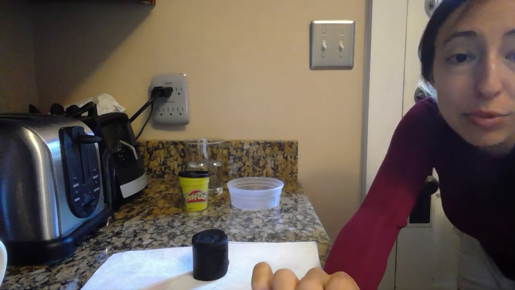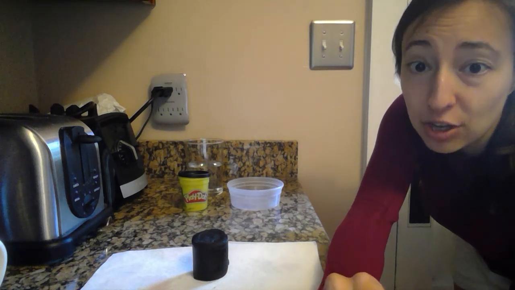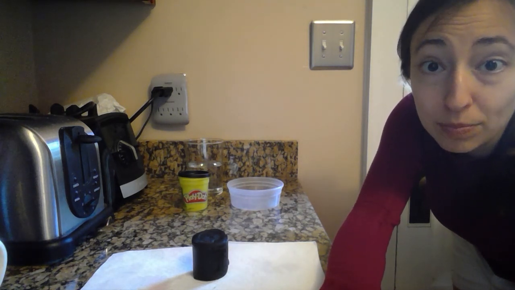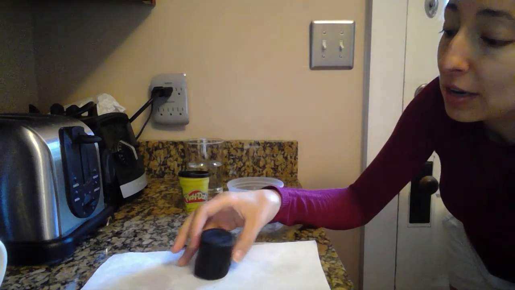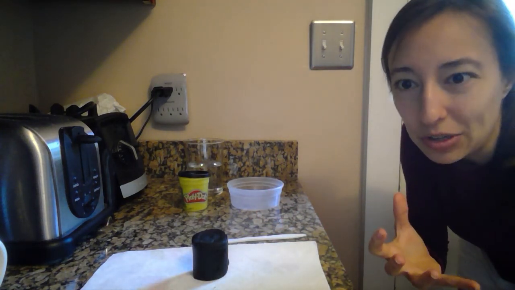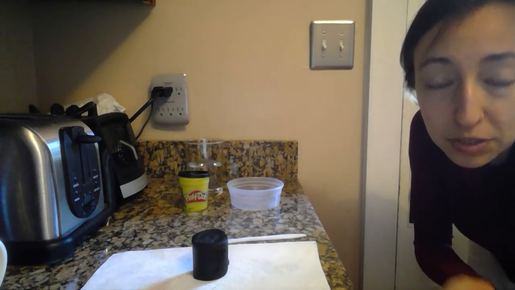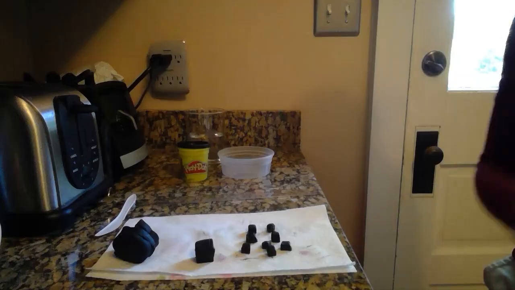So for this, your lab procedure says to make 8 1-centimeter Play-Doh cubes. You're going to make a 9th cube that's a 2-centimeter cube. So 8 1-centimeter cubes and 1 2-centimeter cube. So get out your Play-Doh, and again, make sure you have a nice knife and your ruler, and you're going to cut it as accurately as you can. They don't have to be perfect, but you want 8 1-centimeter and 1 2-centimeter.